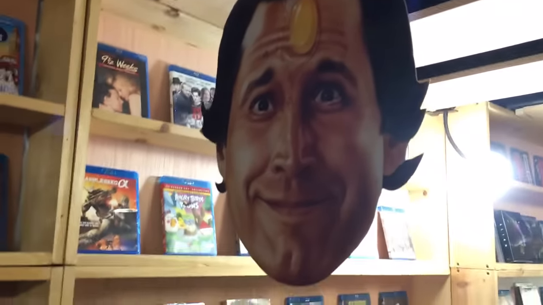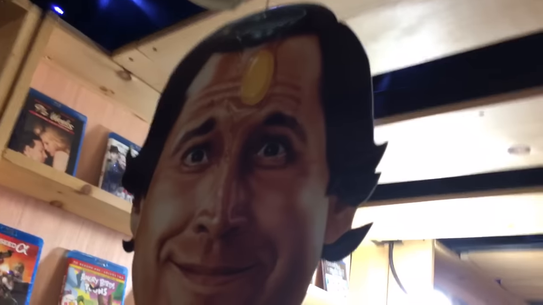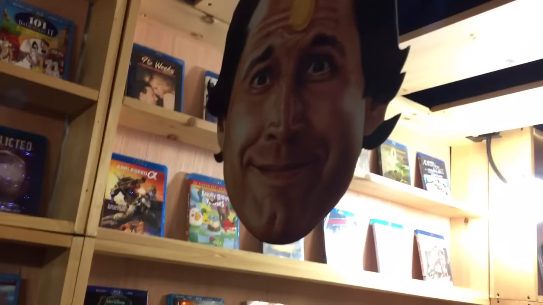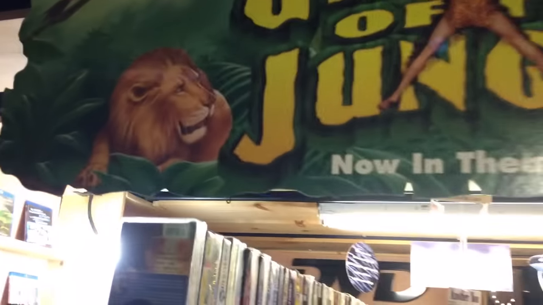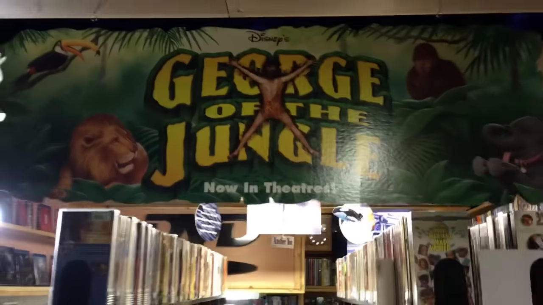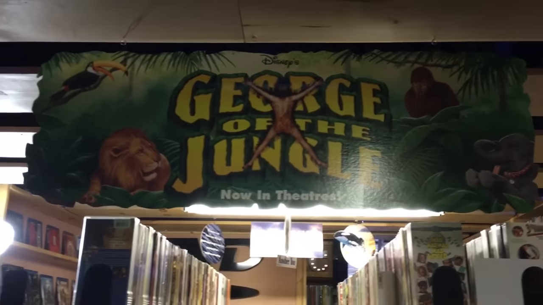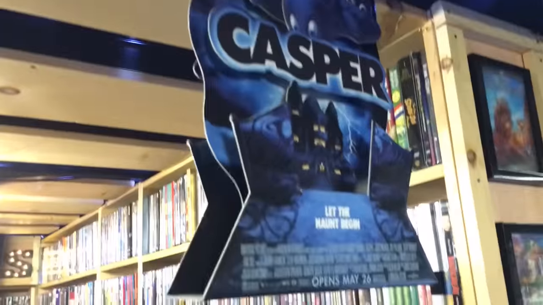I love this. My son is terrified of this, though. He will not come to the back of my library because he thinks this thing's going to eat him, which is hilarious, but it's pretty cool. This is my George of the Jungle display. This I actually got from a viewer. A viewer sent that to me. That's really cool. Casper. Got another one. And Free Willy 2, The Adventure Home.